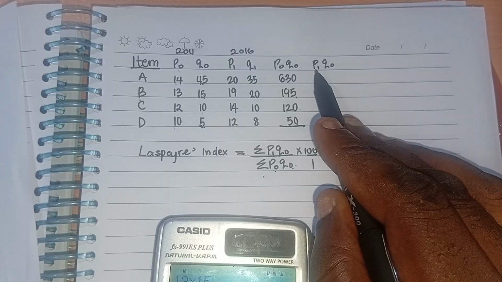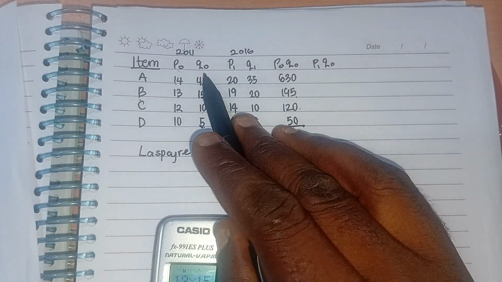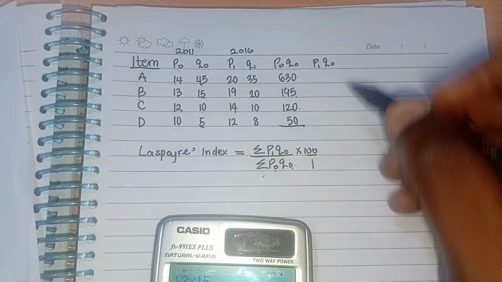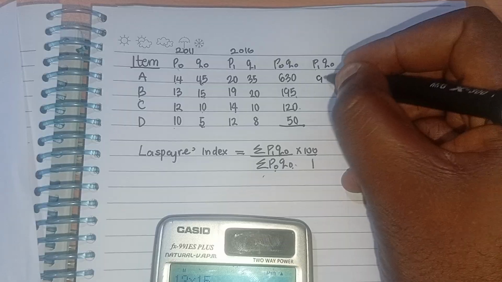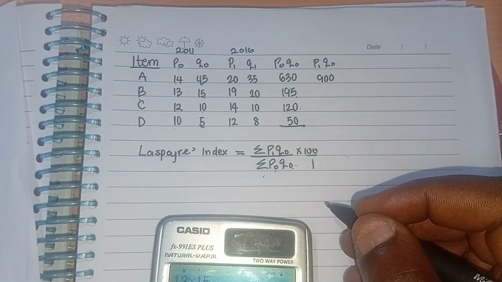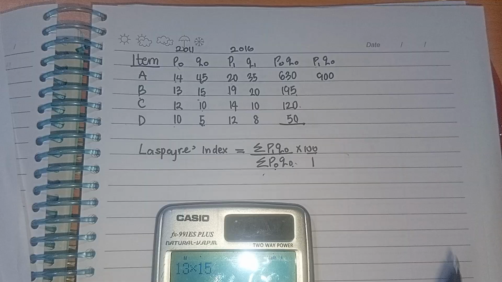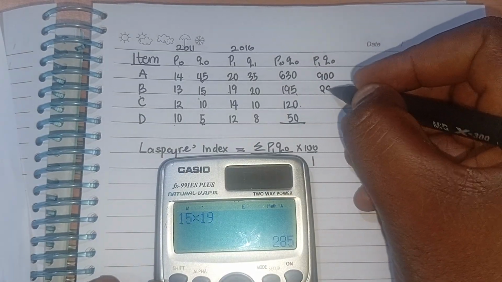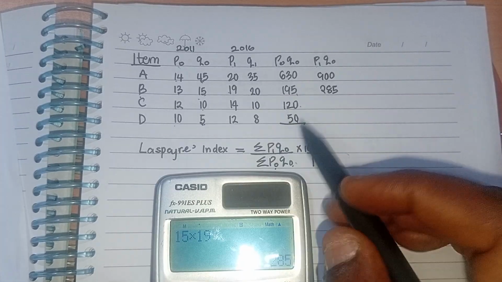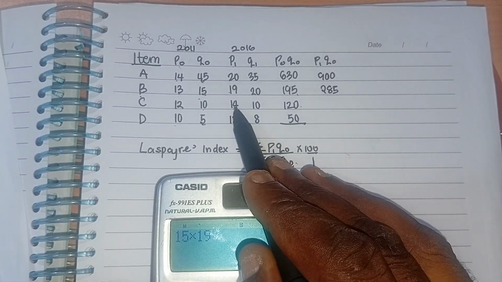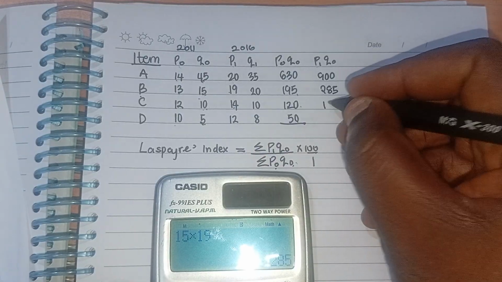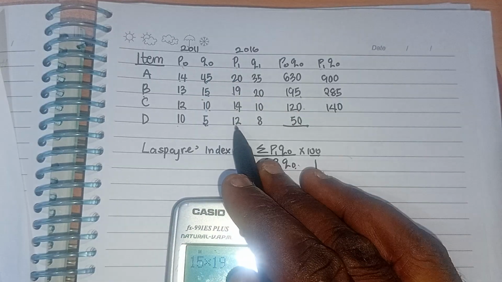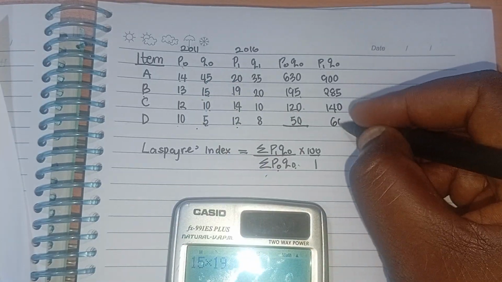Then similarly, you do the same thing for P1Q0. You multiply 20 by 45, that is 900. Then 15 multiplied by 19 gives 285. P1Q0, 14 multiplied by 10, that is 140. P1Q0, 12 multiplied by 5, that is 60.